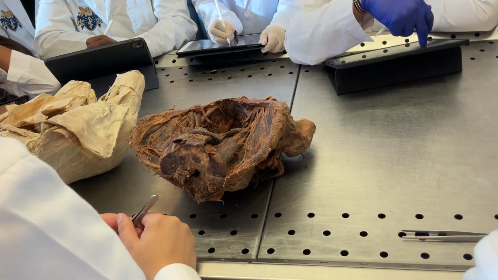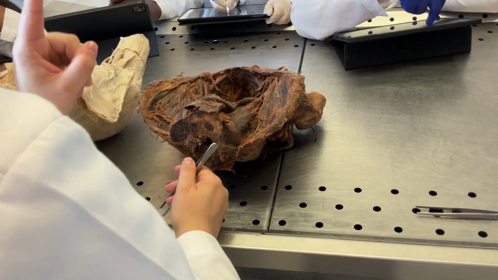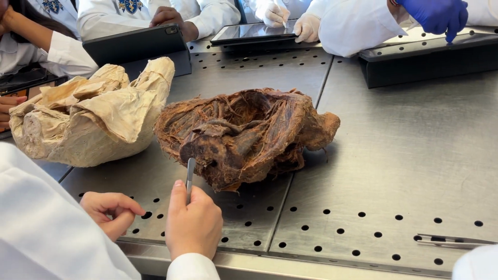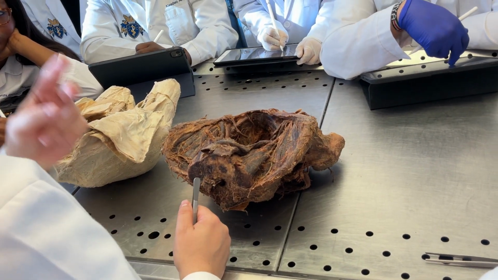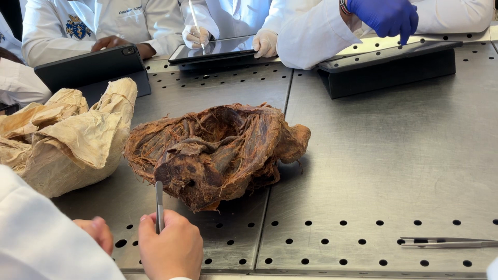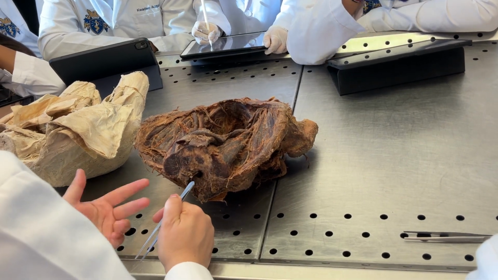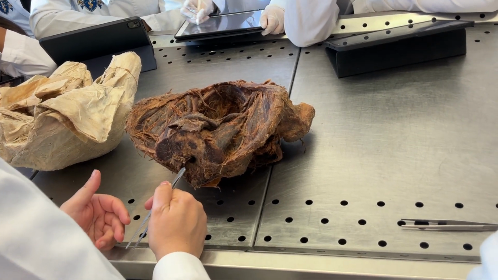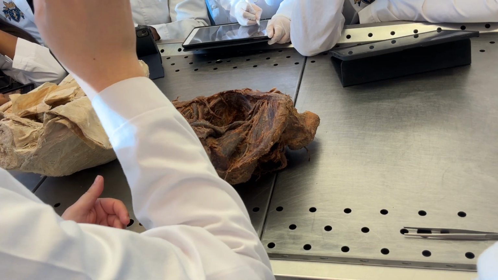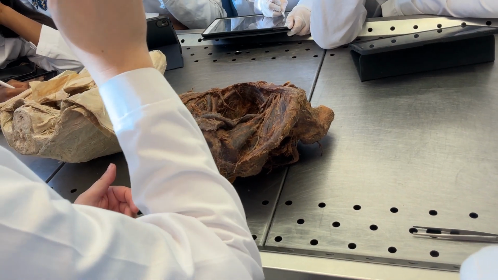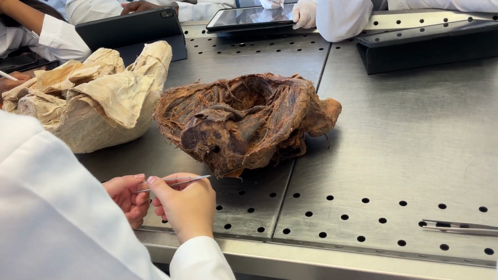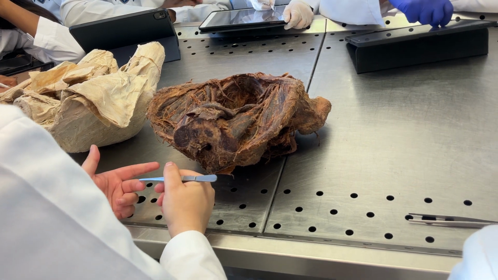Now, in male, only one opening. In female, two. In male and female, we have the urethra passing through. But around the passing of the urethra, we have a circular-shaped muscular strengthening, which is called the internal or external, which one?